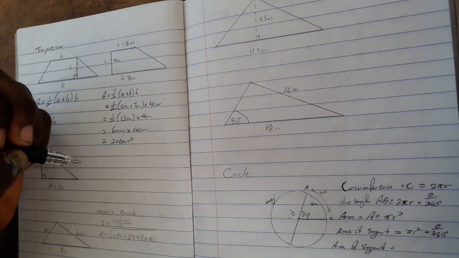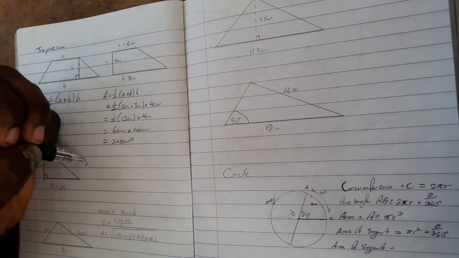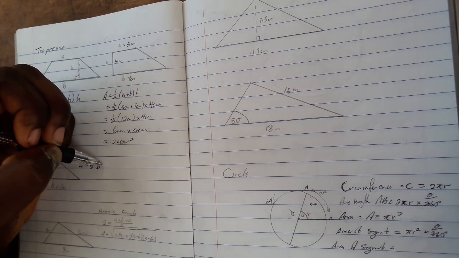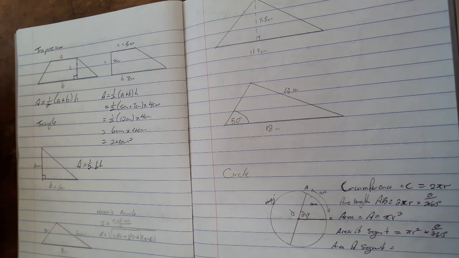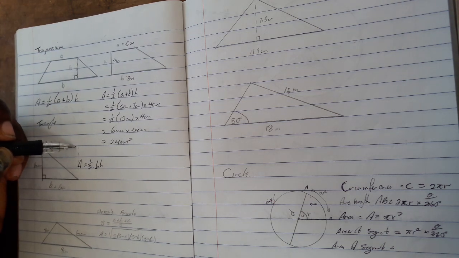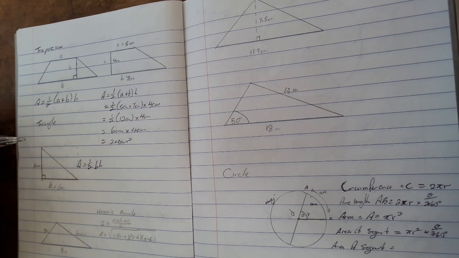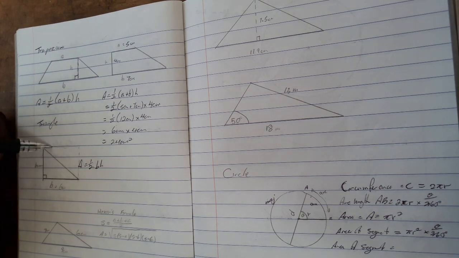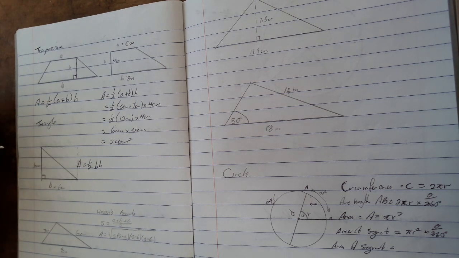And why is the formula for the area of a triangle half base times vertical height? This is why: the triangle could be half of a square, or it could be half of a rectangle. Because it's half of that shape, as you can see here, to calculate the area of a triangle, we do half base times vertical height.